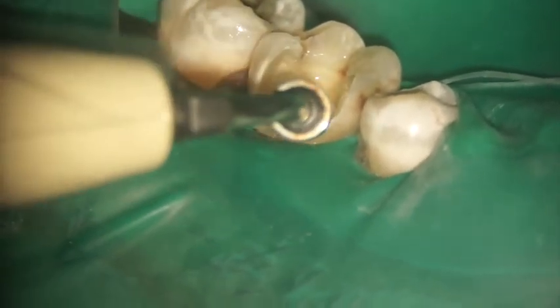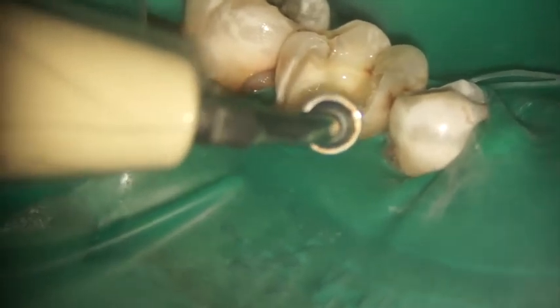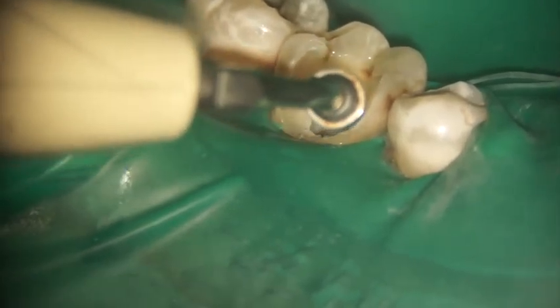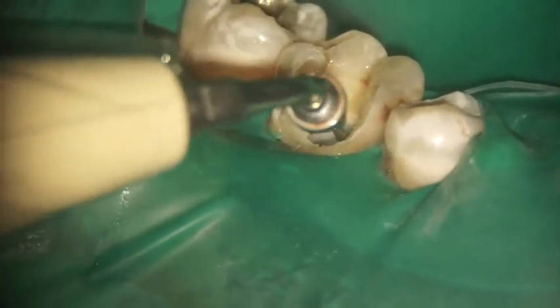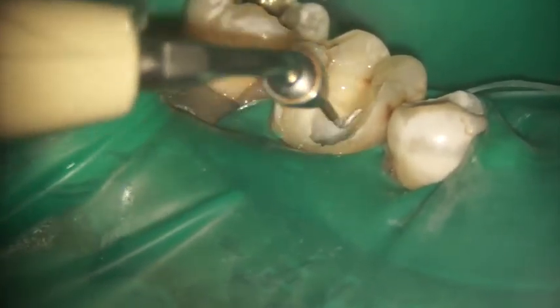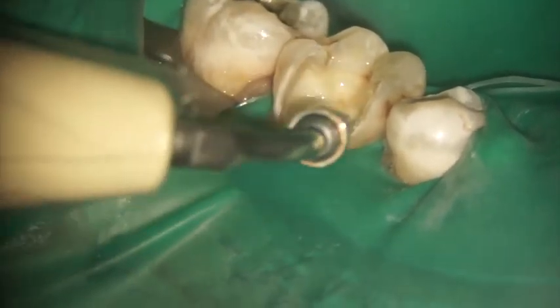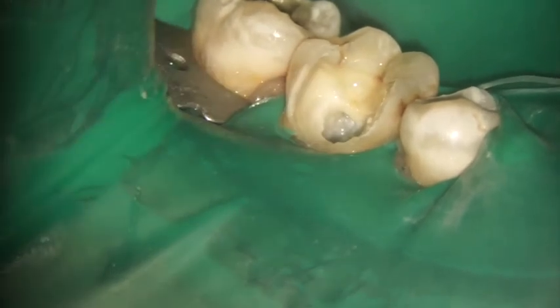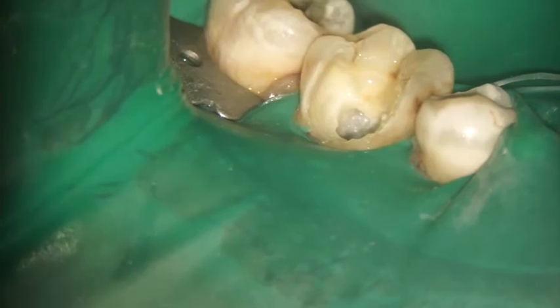We shall modify the U file according to the cavity design. For every cavity, we may need a separate design of the U file. In whichever way the operator is convenient, the U files can be bent and used accordingly. So this could be a good tip for the cleaning of pulp horns and any other constricted areas in terms of constricted access or truss access.